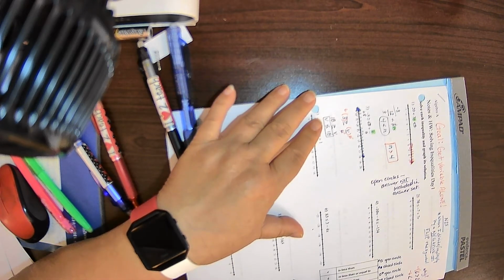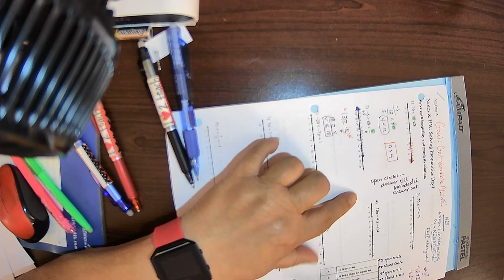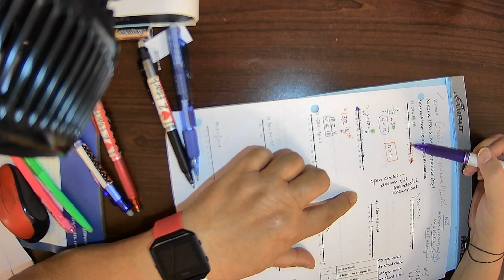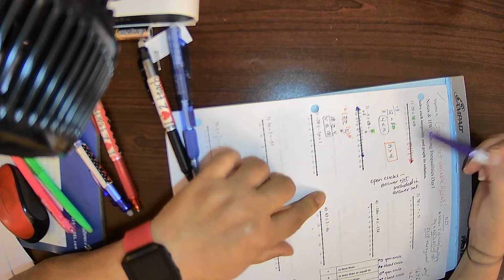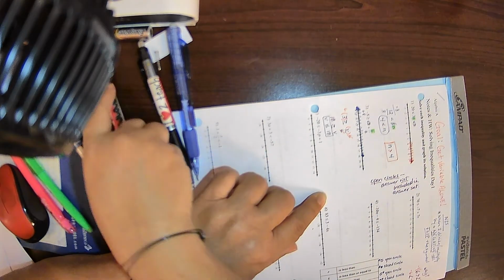Okay? Answers not included in the answer set. Which means that when n is greater than 4, is 4 part of the answer? Well, no, because 4 is not larger than 4. So that's why it's got to be an open circle. Okay? So that's for open circles. The 4 is not included in my answer set.